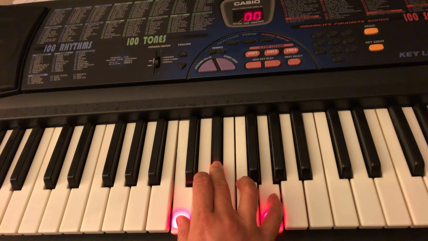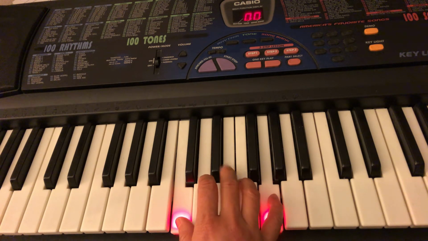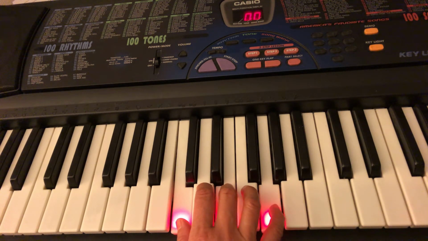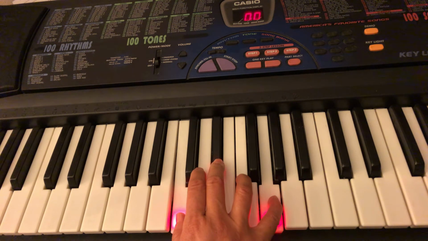Now make the C chord happy again by moving the middle note slightly to the closest right key, which is this. Happy or major, sad or minor.